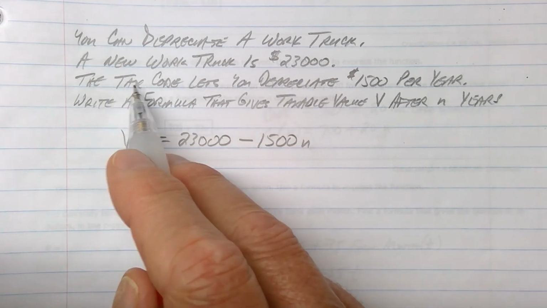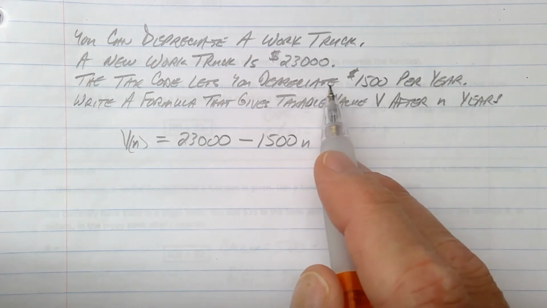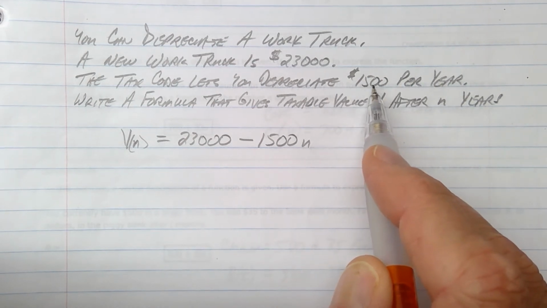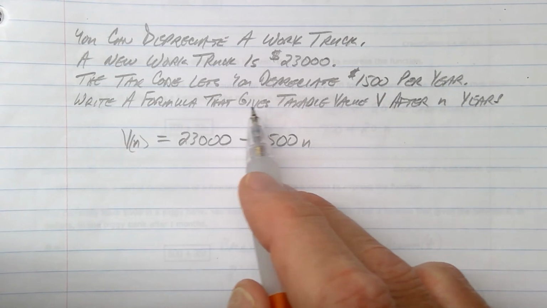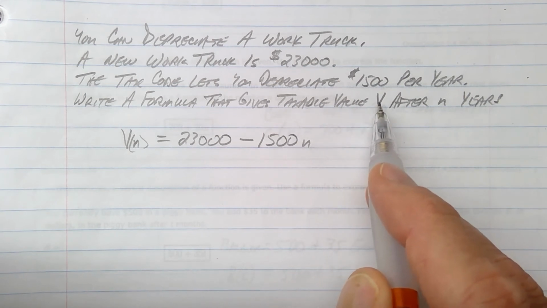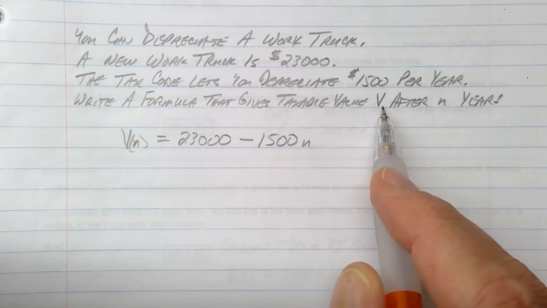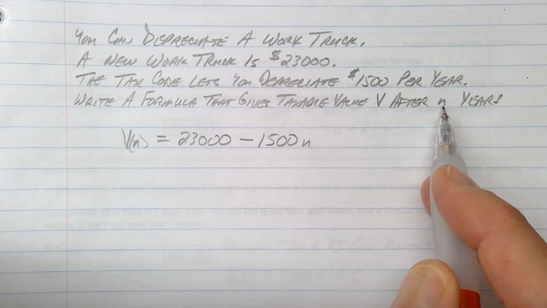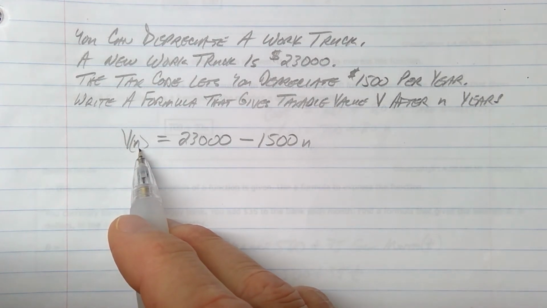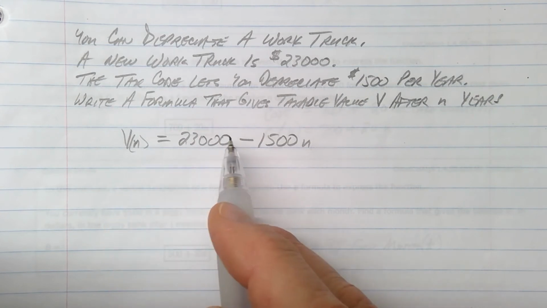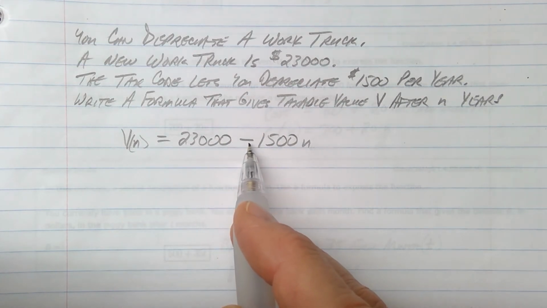Now the tax code, the IRS, they let you depreciate $1,500 per year. So they let you tell them that your truck is worth $1,500 less per year, and they let you call that an expense. All right, so write a formula that gives you the taxable value V after a certain number of years. So V, the value of your truck, depends on how many years have gone by. The more years that go by, the less. It's a minus function. The more years that go by, the less your truck is worth.